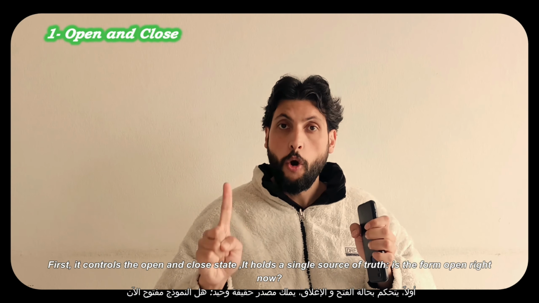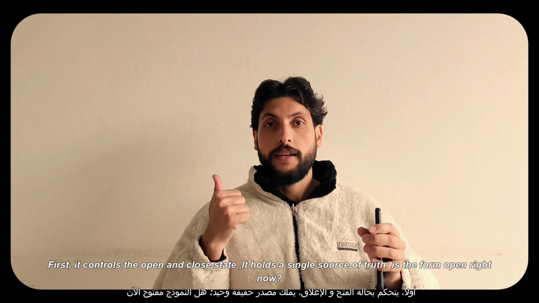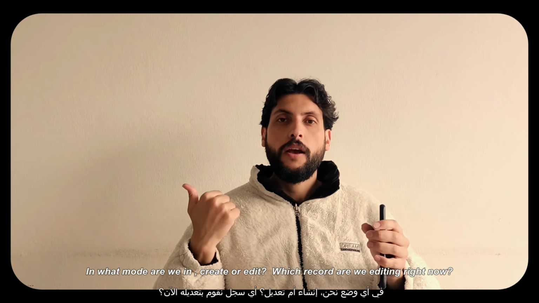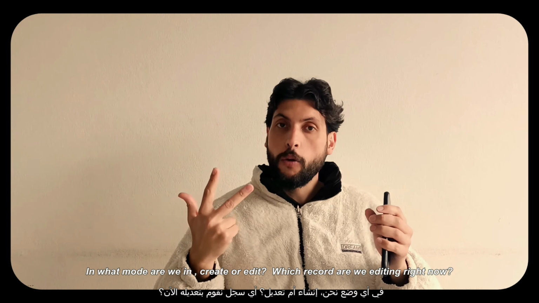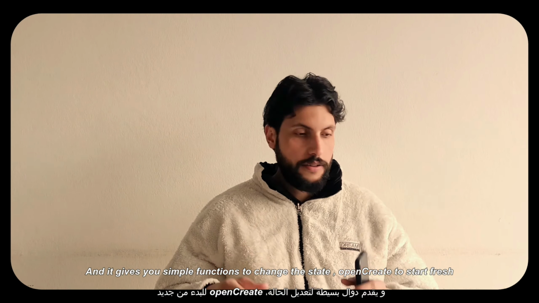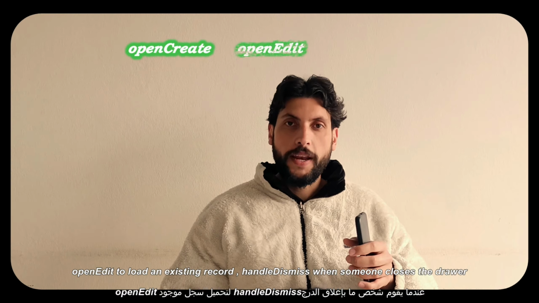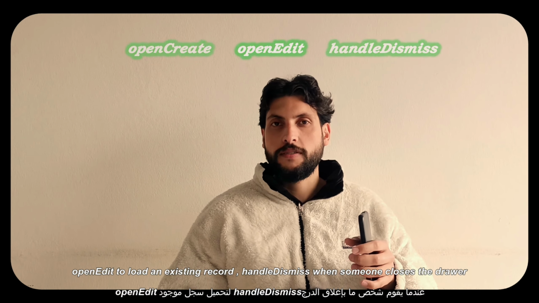First, it controls the open and close state. It holds a single source of truth. Is the form open right now? In what mode are we in? Create or edit? Which record are we editing right now? And it gives you simple functions to change this state. Open create to start fresh, open edit to load an existing record, handle dismiss when someone closes the drawer.